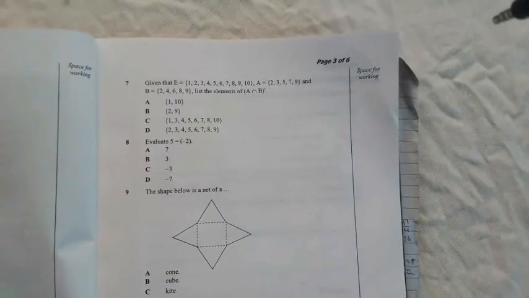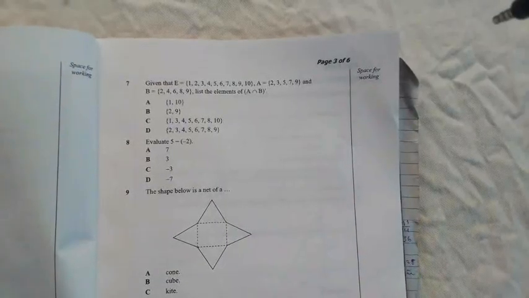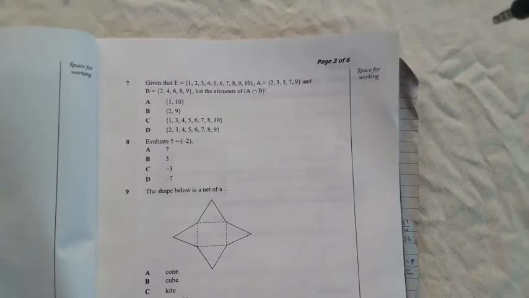Given that the universal set is 1, 2, 3, 4, 5, 6, 7, 8, 9, 10. Set A is equal to 2, 3, 5, 7, 9. And set B is equal to 2, 4, 6, 8, 9. List the elements of A intersection B complement. A intersection B complement.